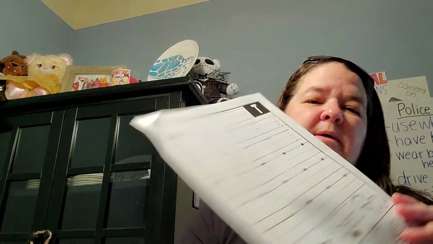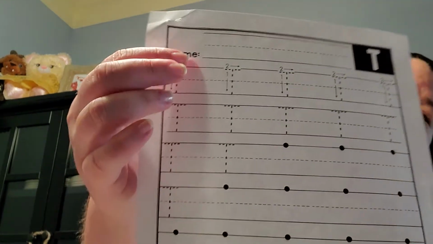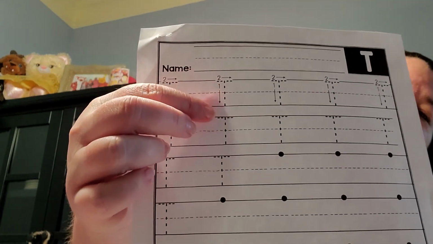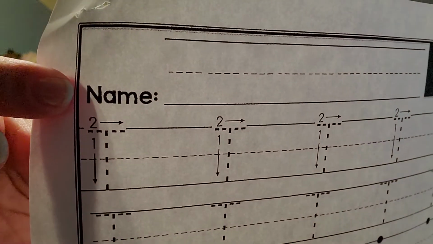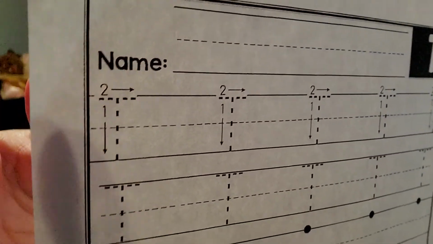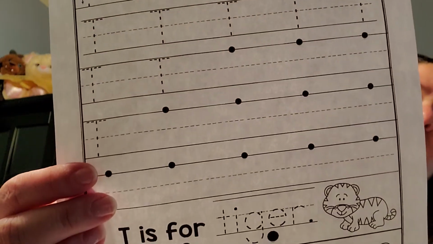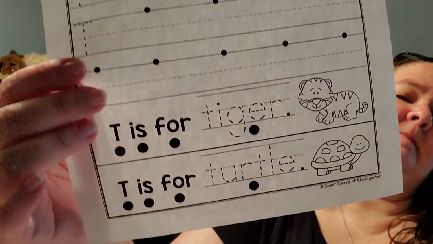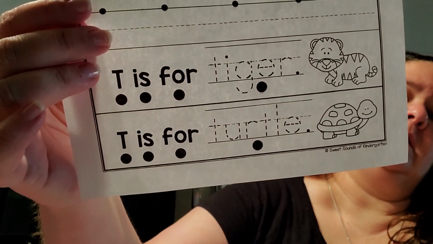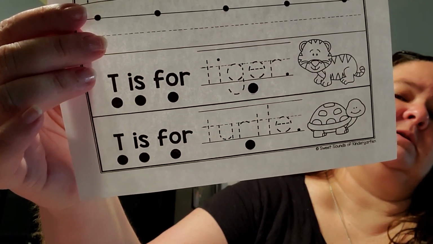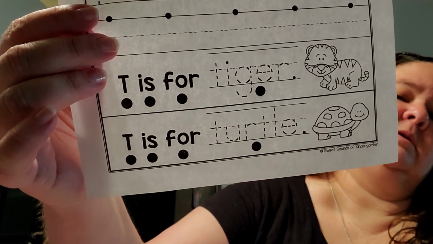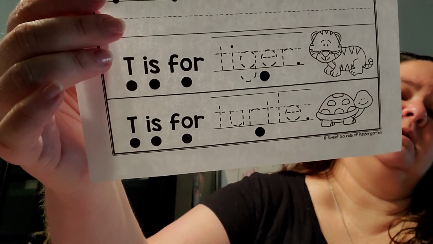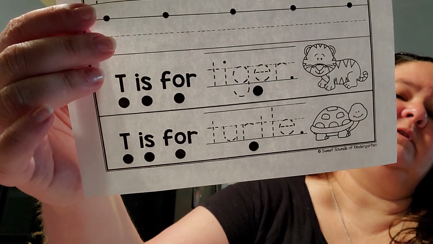Then you're going to do this paper on your own. And where there's a T, you're going to follow the lines and make the T's after you write your N-A-M-E name. Then you're going to make your own T's where all the black dots are. Then fill in the words. T is for tiger. T is for turtle. Finish writing the words and you can color the pictures.